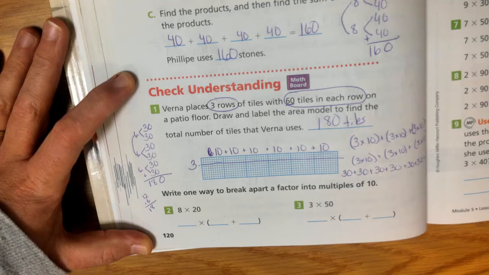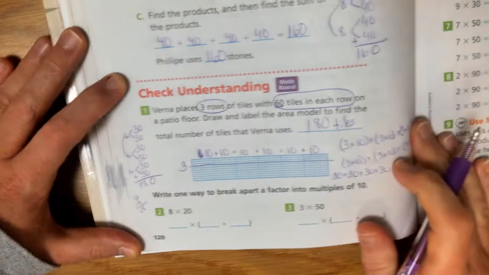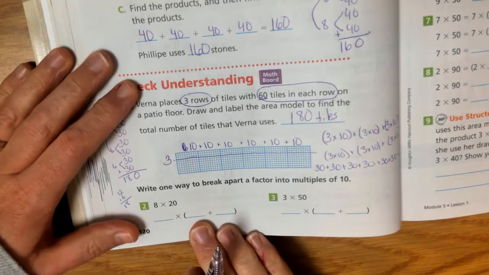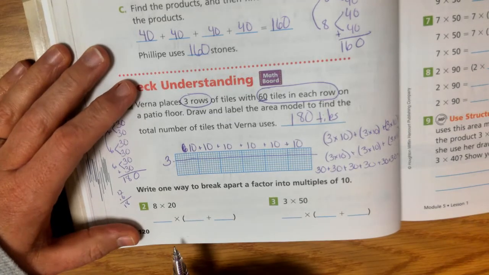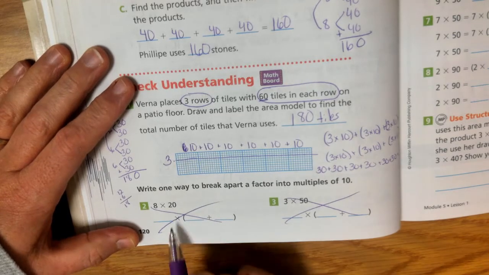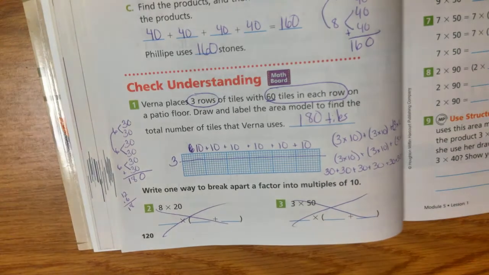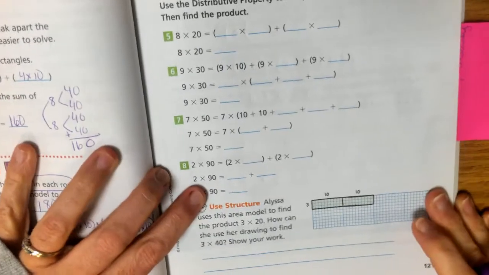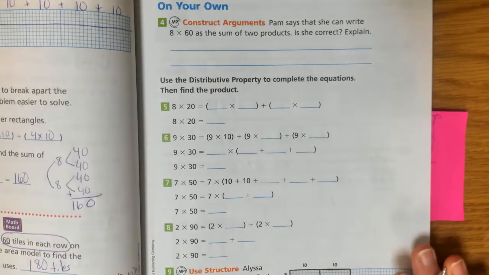They didn't give us enough room to do all that work. All right, write one way to break apart the factor into multiples of 10. Oh, I don't like that they did this. We're going to get rid of that one, because it's not giving us enough room for both of them. So we're going to skip those and move on. Okay. Pam says that she can write 8 times 60 as the sum of 2 products.